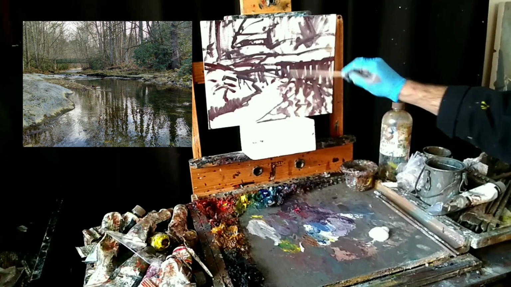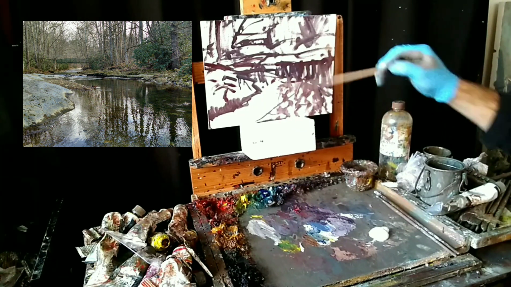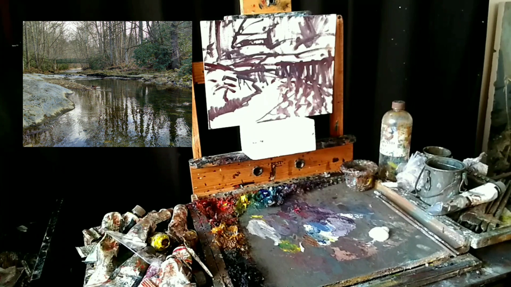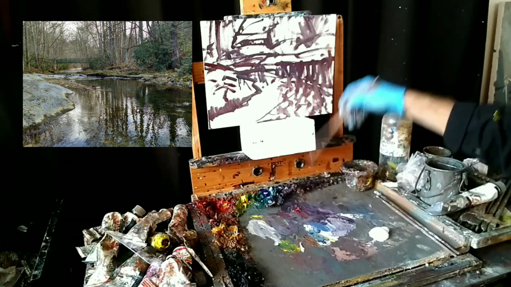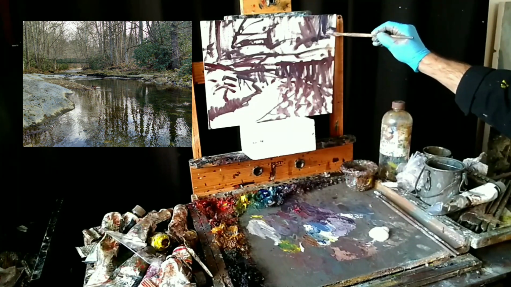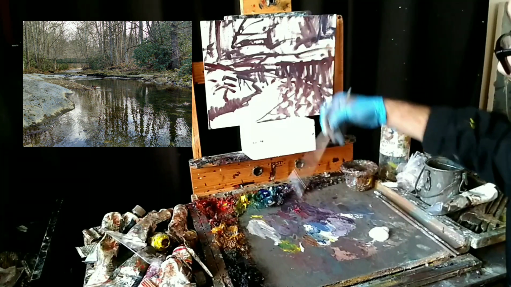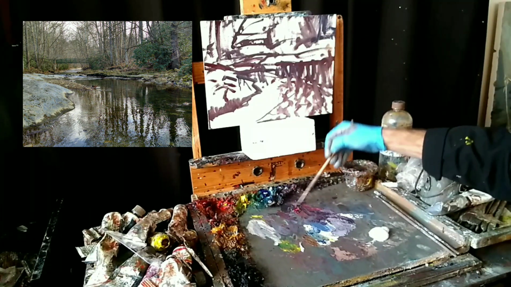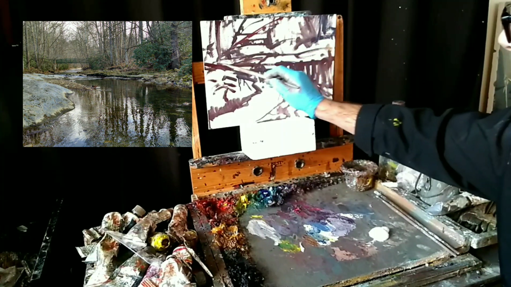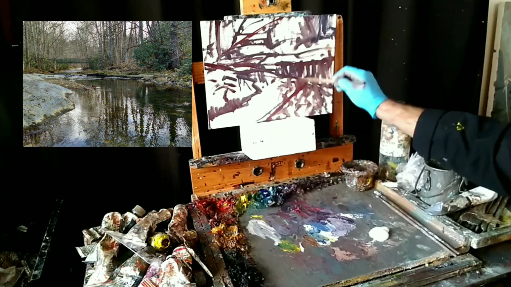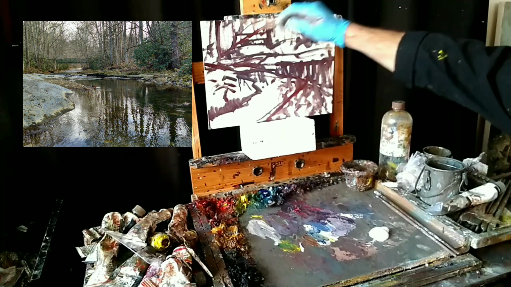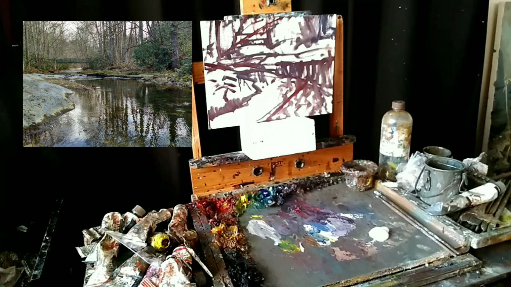So I don't want to get too detailed. This is about as far as I would take this sketch. Just a suggestion of the big elements in the scene. But what you definitely see running through the entire sketch is still this big S shape right here that we started with. So that's going to help hold everything together as we go.